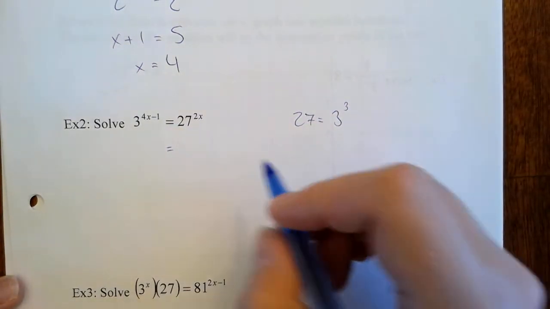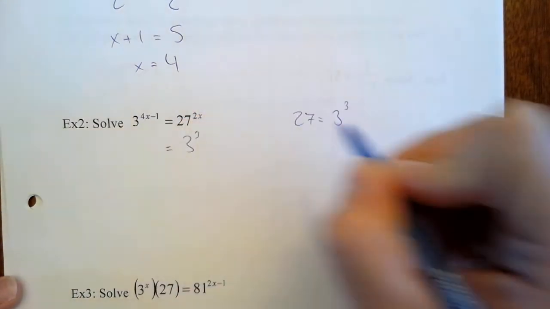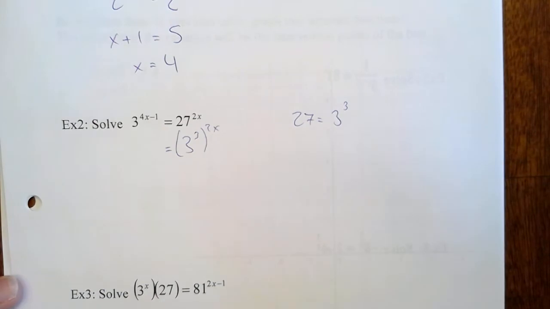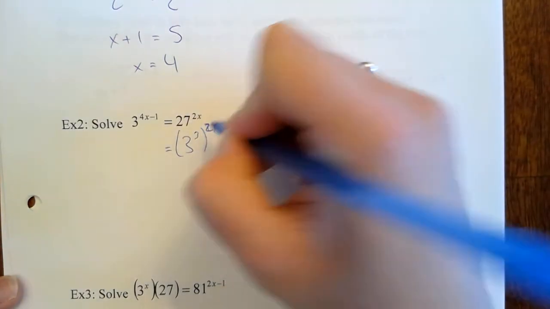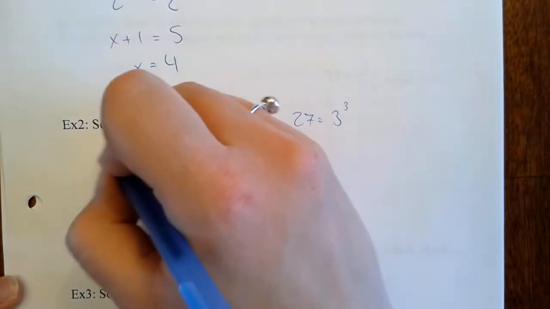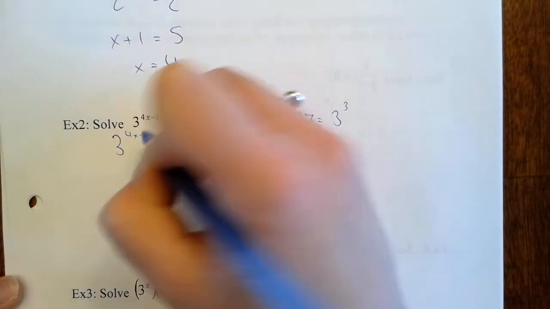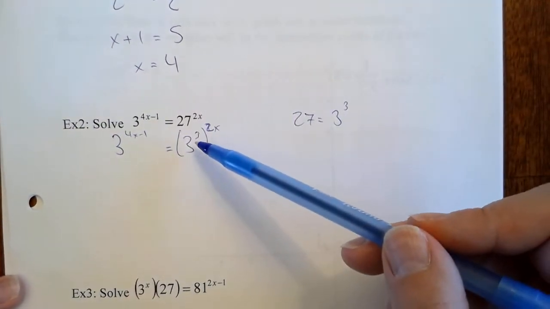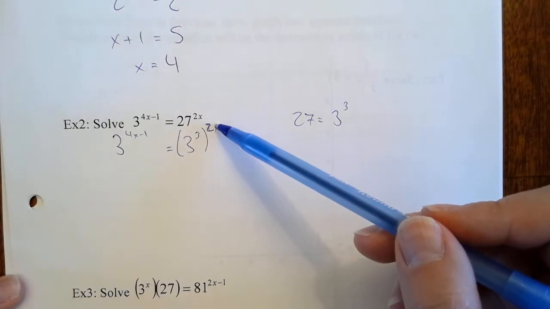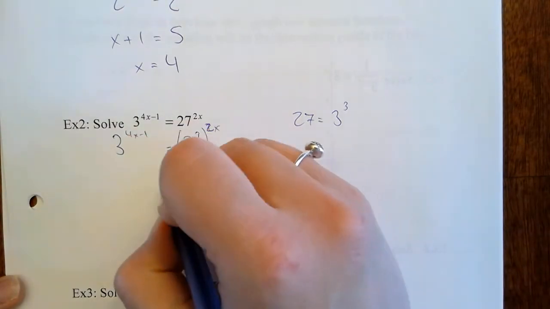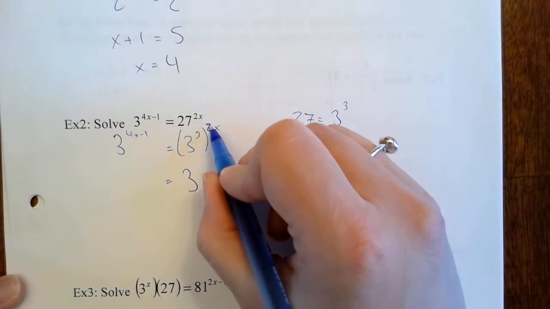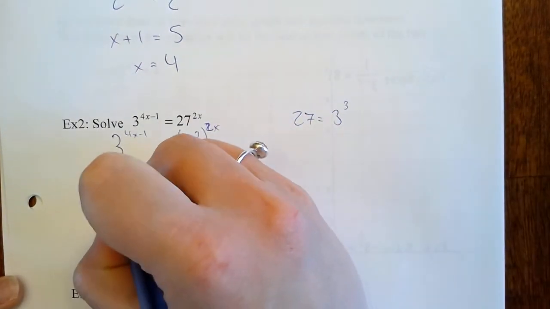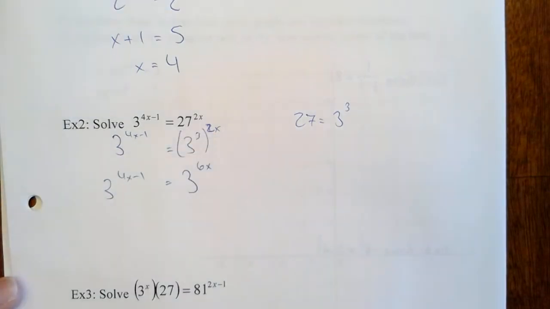So instead of writing 27, I'm going to write 3 cubed, but then it also has the exponent 2x. That's a 2 right there. On the left-hand side, that didn't change, 4x minus 1. And now let's use our exponent laws. This is an exponent on an exponent, so we multiply. So that is base of 3. 3 times 2x is 6x. And then on the left-hand side, that really didn't change at all, did it?